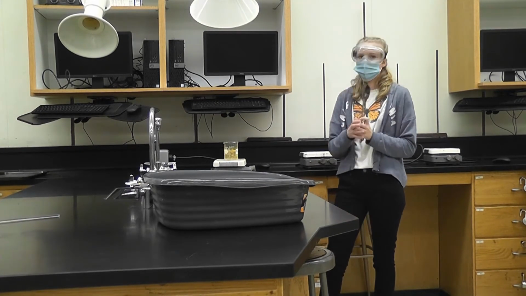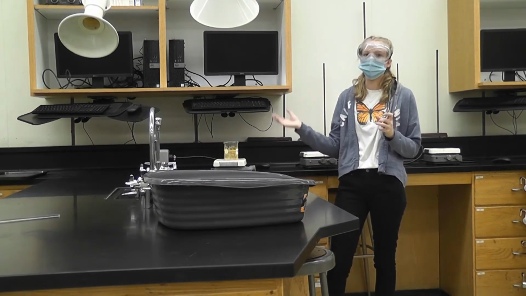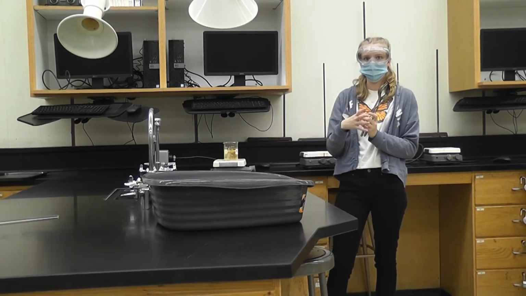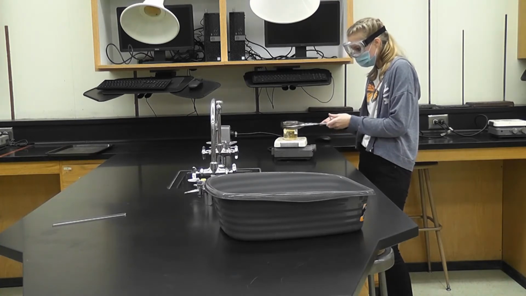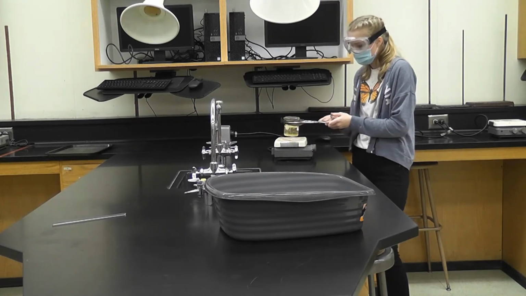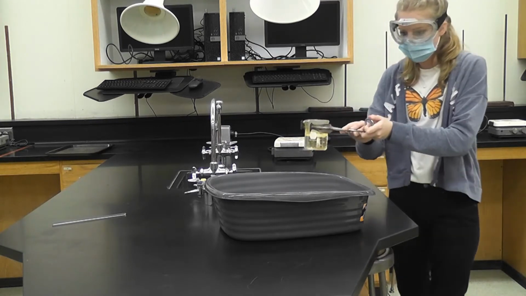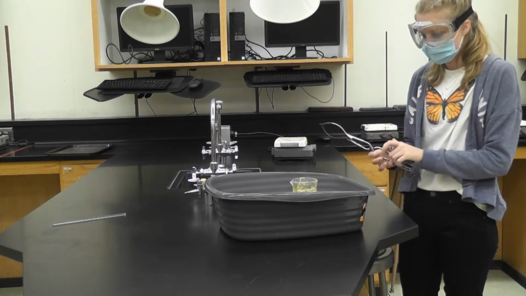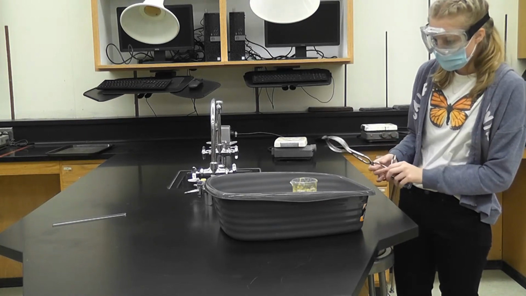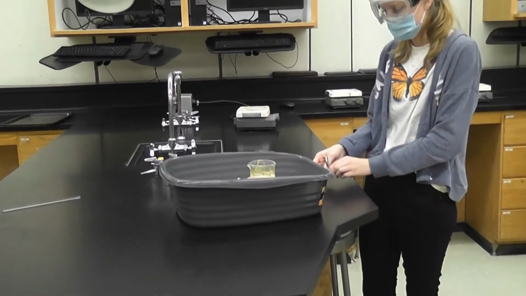So heating it dissolves and separates them, and then cooling it back down brings it to crystallize. Okay, so now we're going to, let me get 2 cans here. I'm going to place the beaker in the ice to cool it down and crystallize. And we'll wait for that to get down to room temperature.